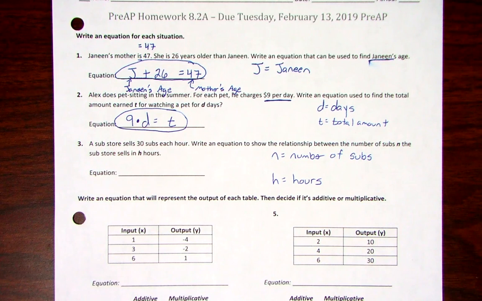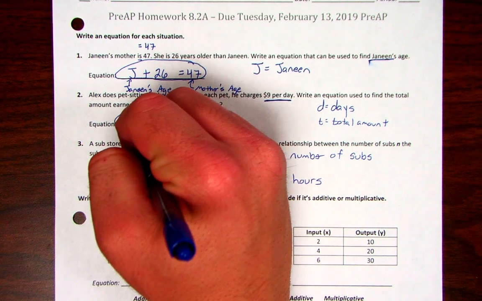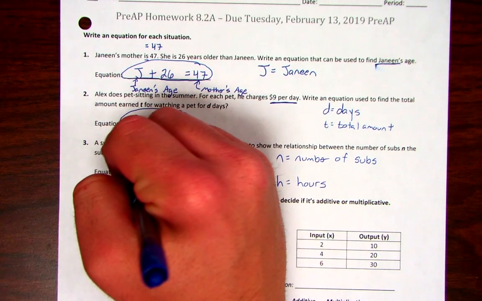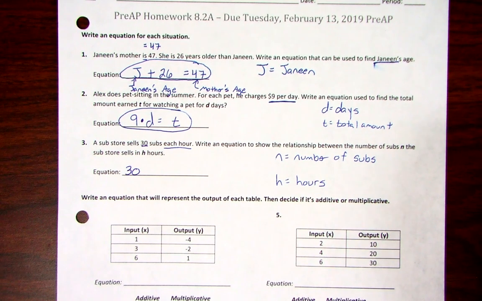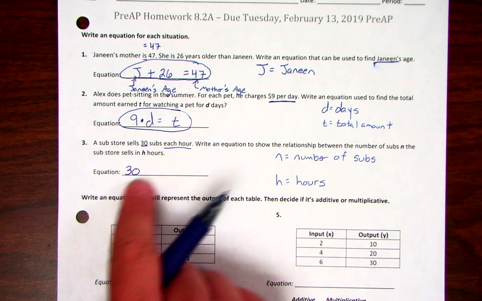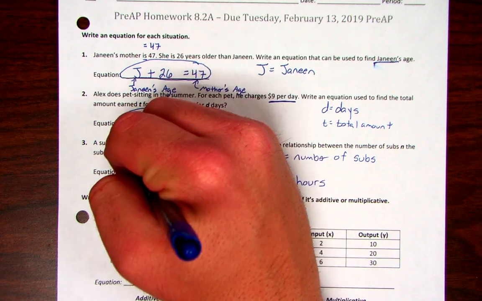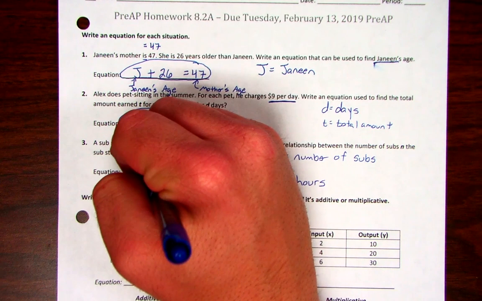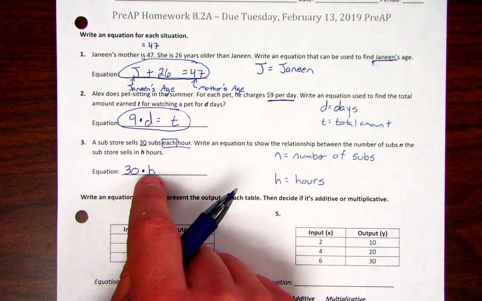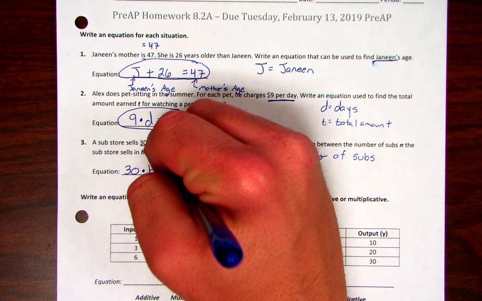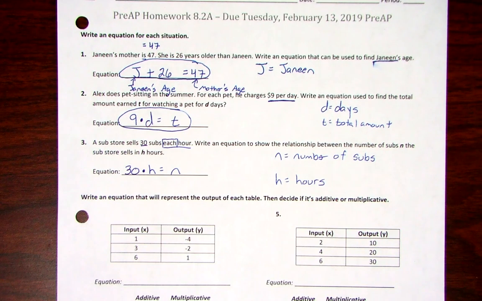Alright, so the store sells 30 subs each hour. So 30 subs each hour. Do we know for how many hours? No. So you're taking the 30, the word each. This word each is going to mean to multiply. So 30 subs times the number of hours will give you how many subs are sold by the store.